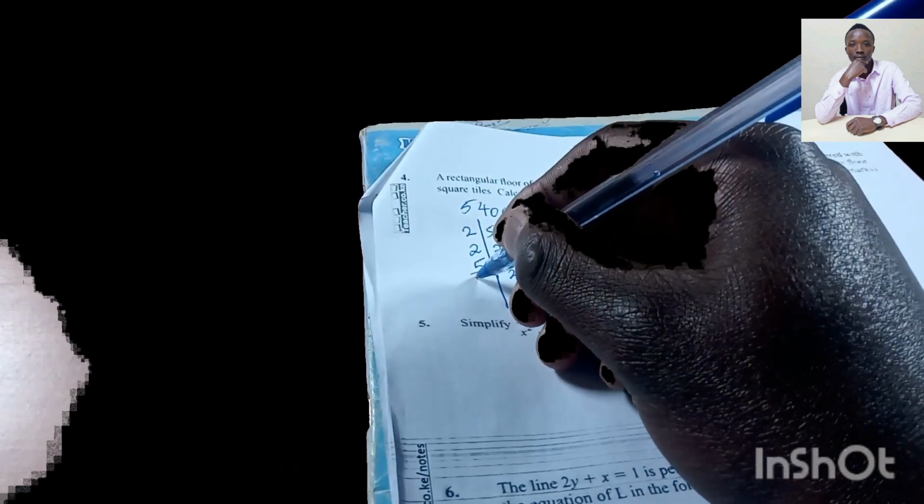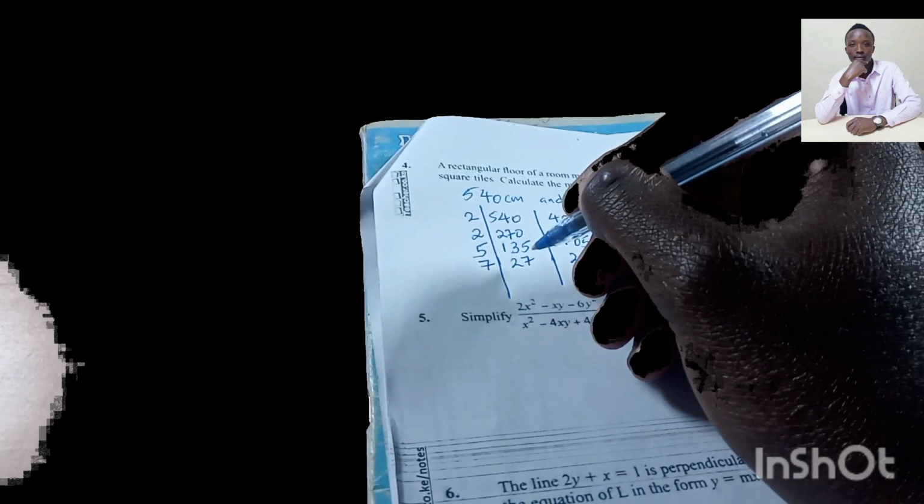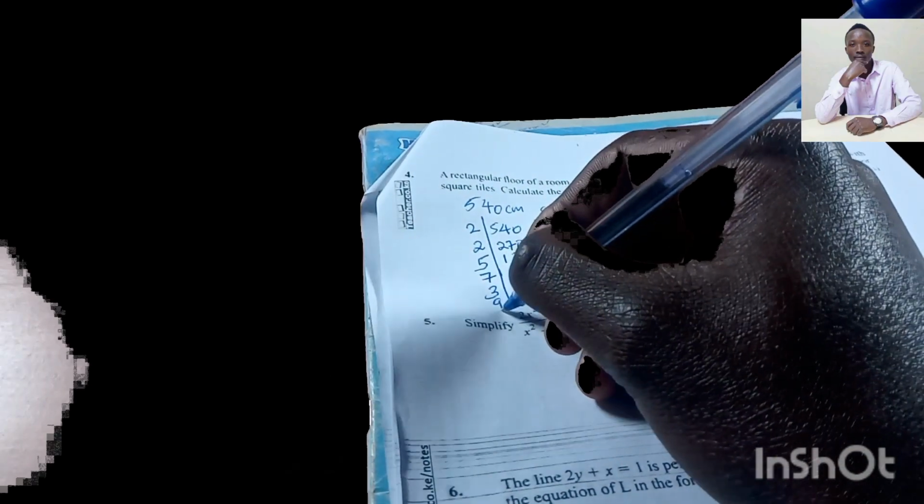Then we can divide by 7. By 7, this one will remain 27 and this will be 3. Then we can go by 3. That will be 9 and that will be 1. And last but not least, 9 and 1.